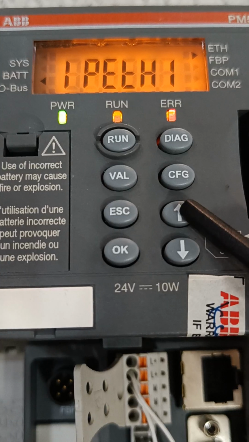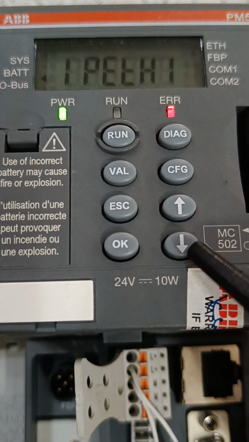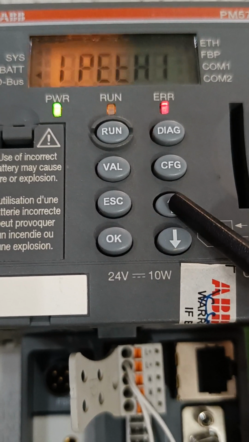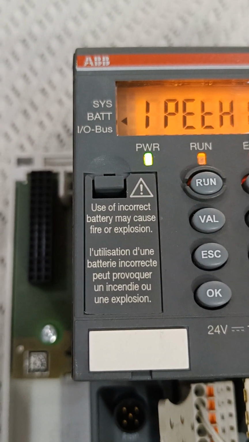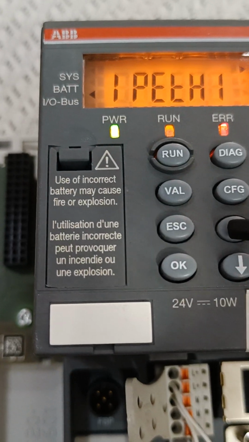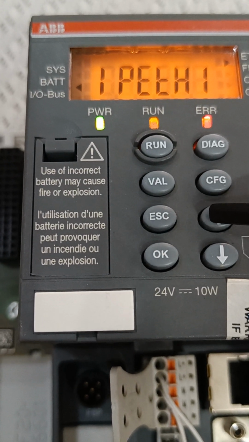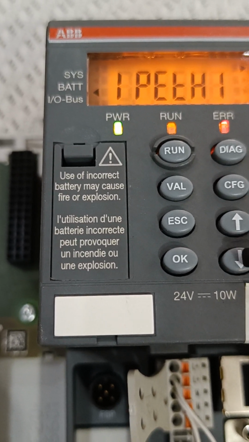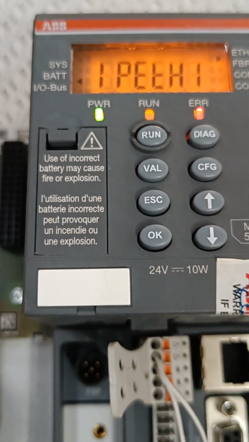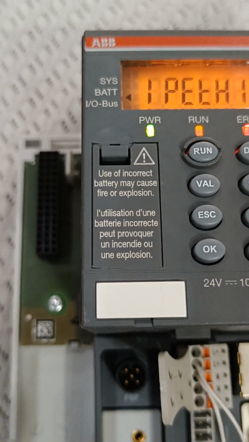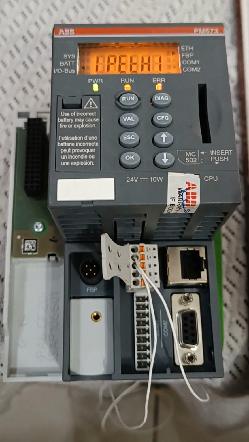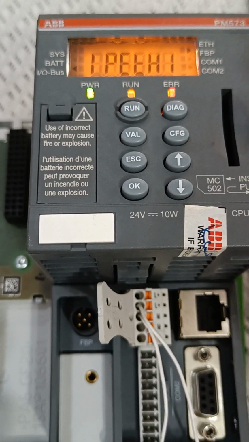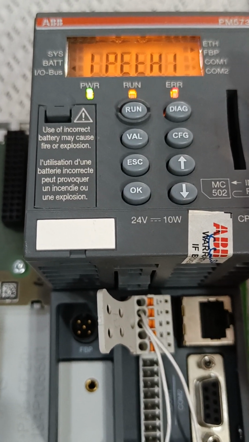Okay, next is your count up and count down. With the help of count up, press repeatedly. I will explain. If you press this repeatedly, it increases the value, and if you press this, it decreases the value. Okay, so now I am going to explain how to set the IP address. So first we will note down what IP address is available in this PLC.